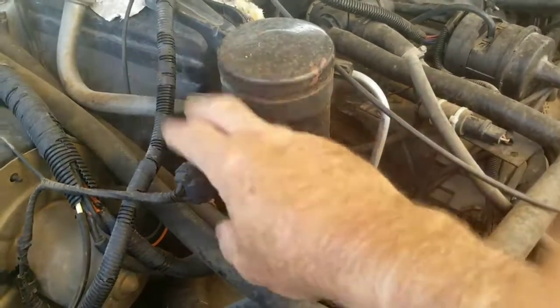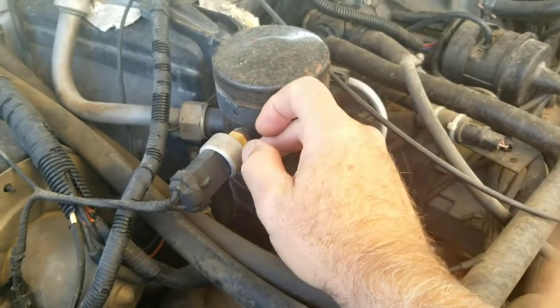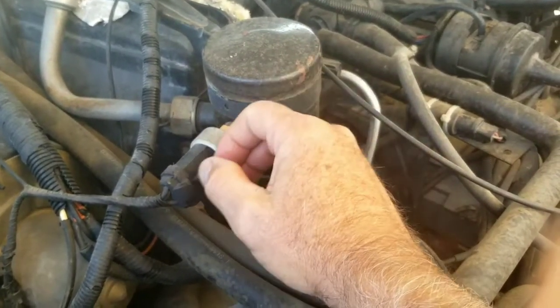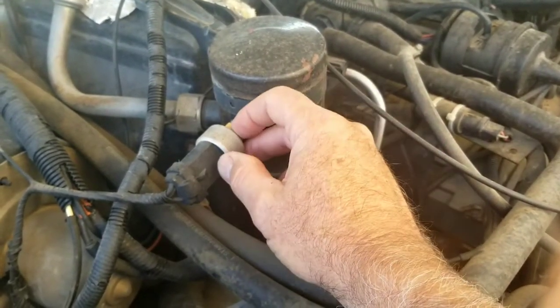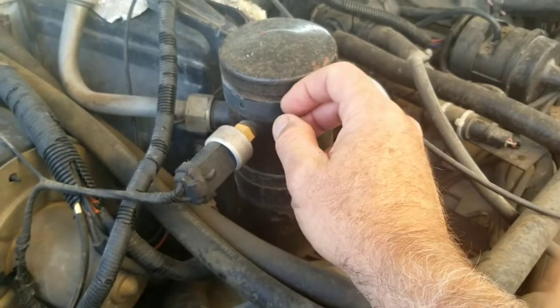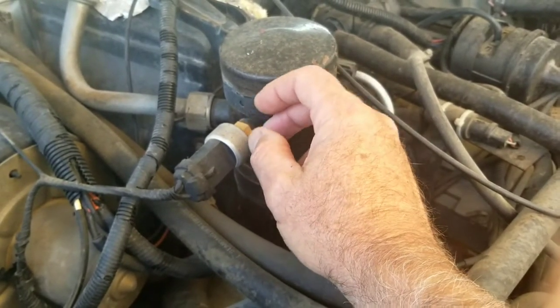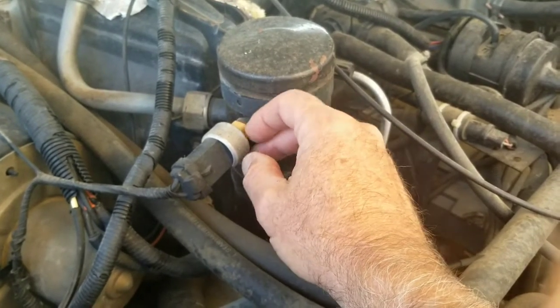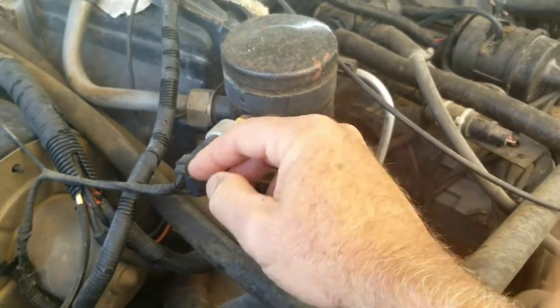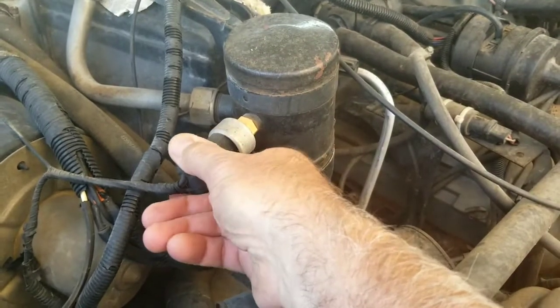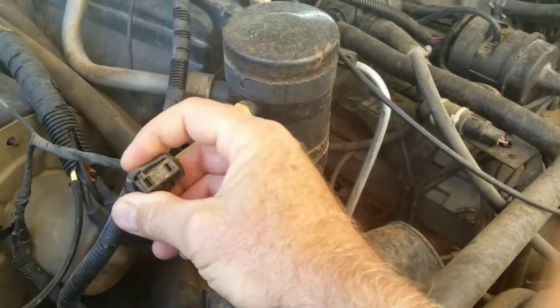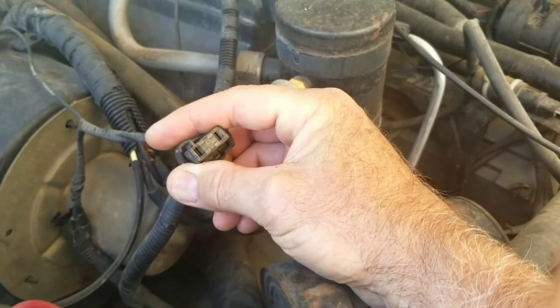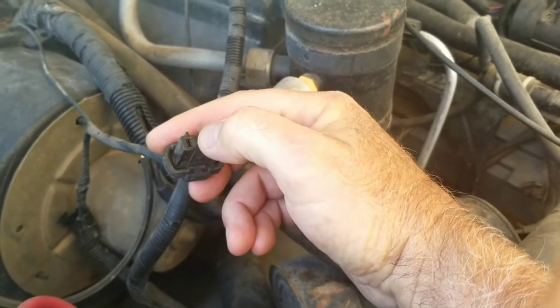The other thing that can go bad is your low or high pressure switch. The way you check that is you first check your Freon, make sure you have plenty of Freon in the system. If you don't have enough Freon in it, of course, again, it's going to cycle on and off, or it just won't turn on at all. What you can do is pull off your wire connector here, and those two little connectors there, you can actually bypass it.